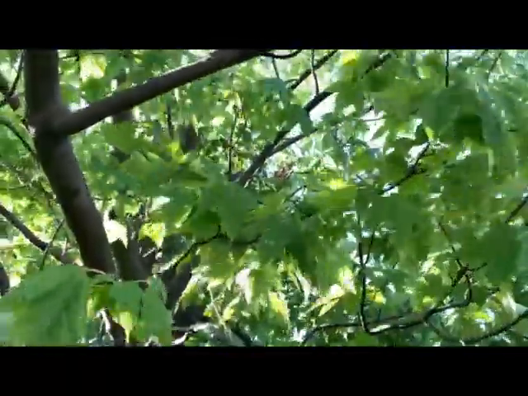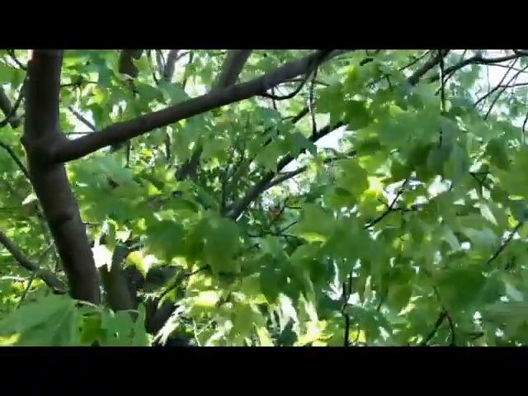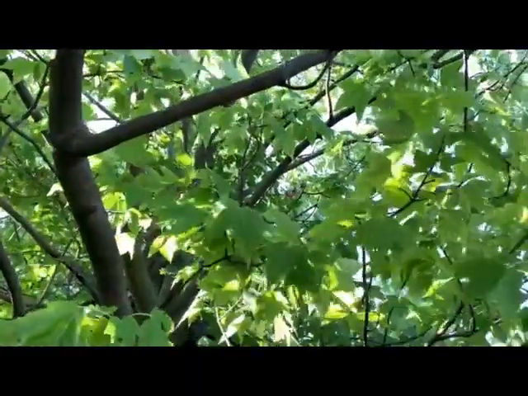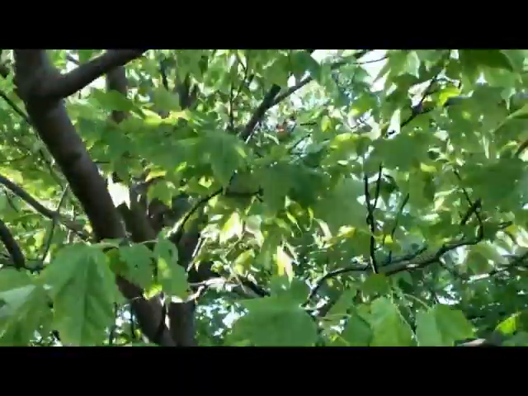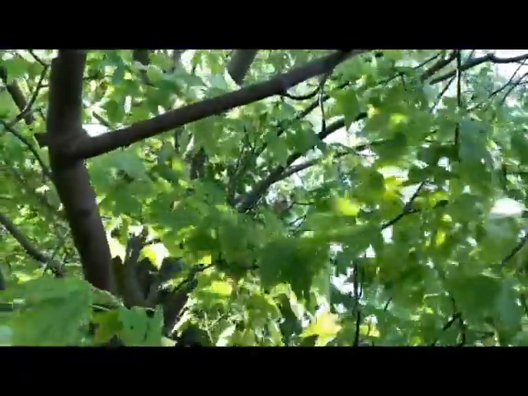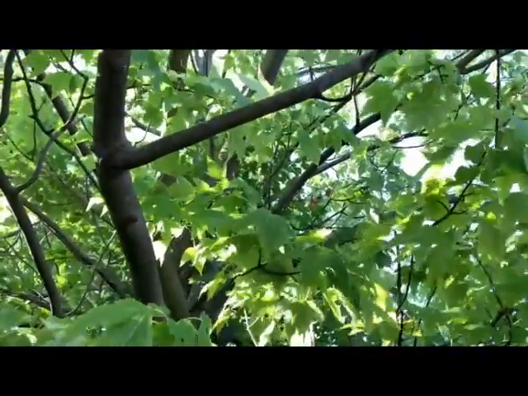Red maple can adapt to many different environments. They can live in very mesic or hydric conditions. So that's why they're planted a lot. As hardy as red maples are, there's actually hybrids between red and silver maples that are thought to be even more hardy, called the Freeman maple.